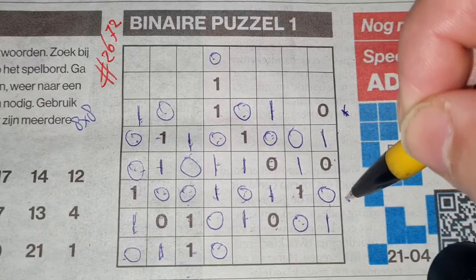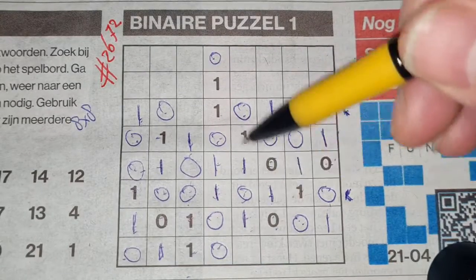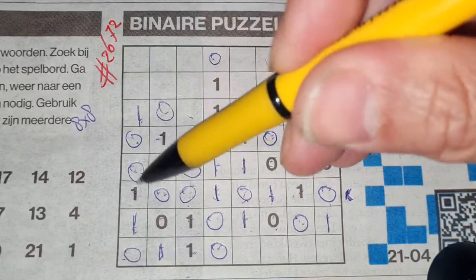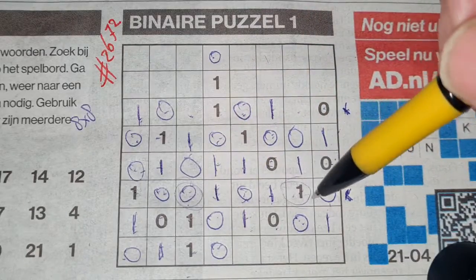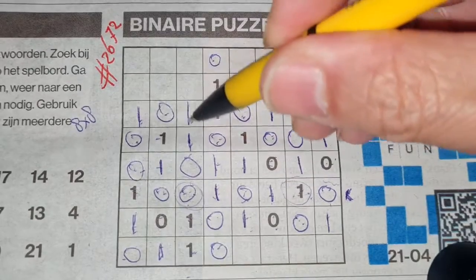This row and that row. O, empty box, 1 1 O 1 1, empty box, O 1 1. So we need to switch these two digits. With a 1 here, this should be an O. With an O there, this should be a 1.